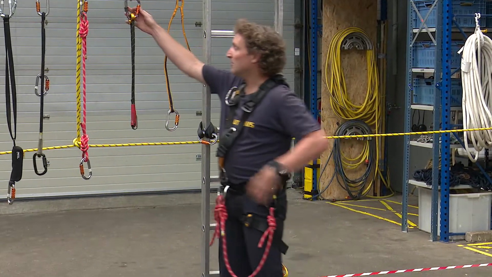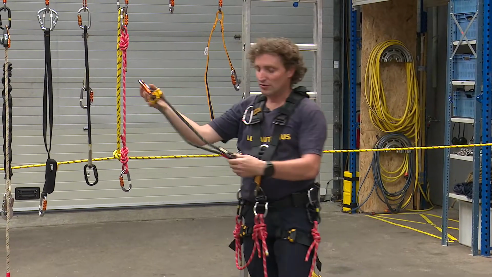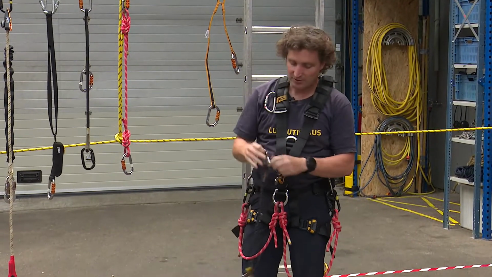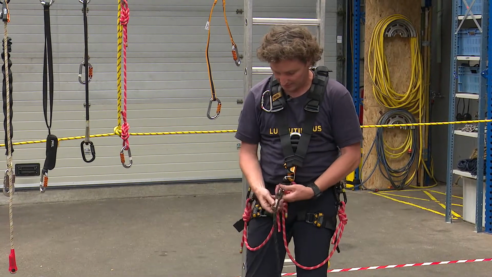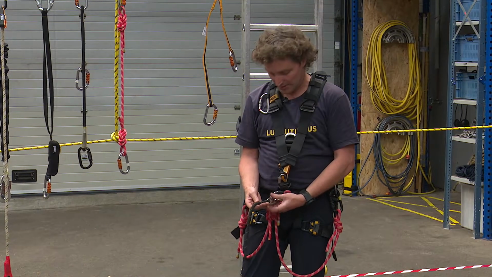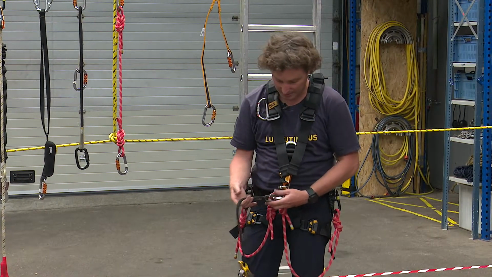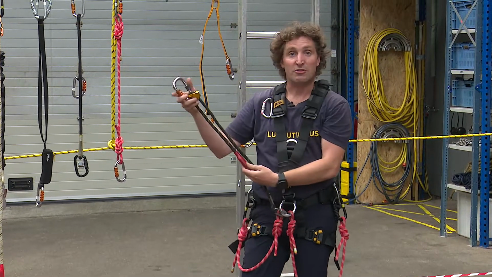Good. So the next one, this is a recent invention from Petzl. It's called the Progress Adjust. So it's designed to go on the central D-ring on the harness. So you can either use a Mayon or choke it directly on your D-ring. And it's sold as an adjustable work positioning lanyard.